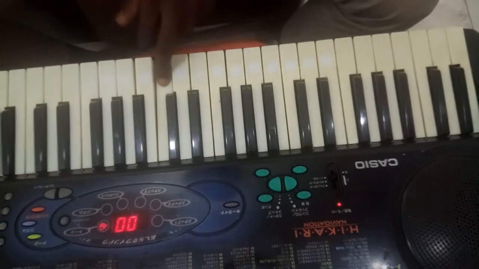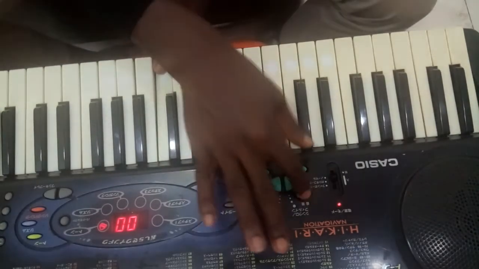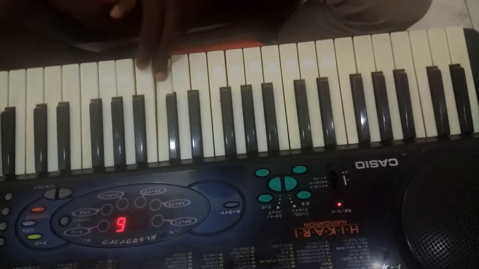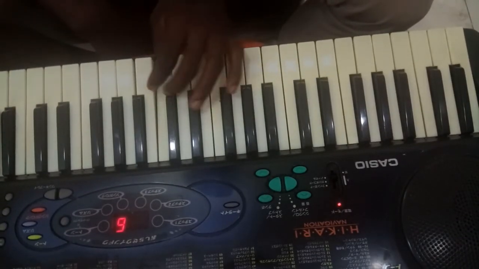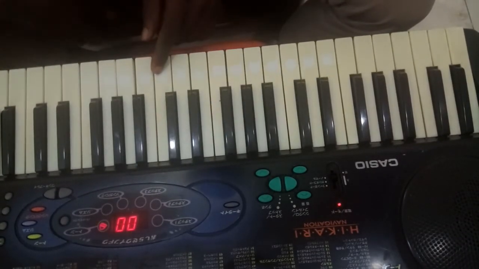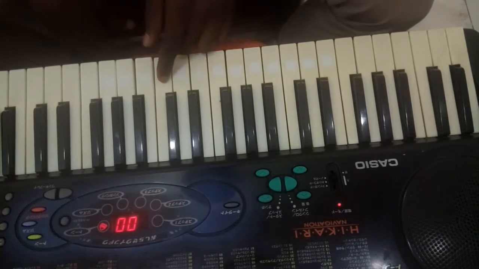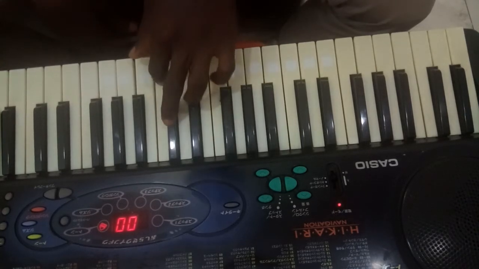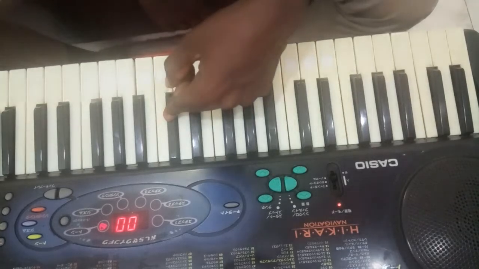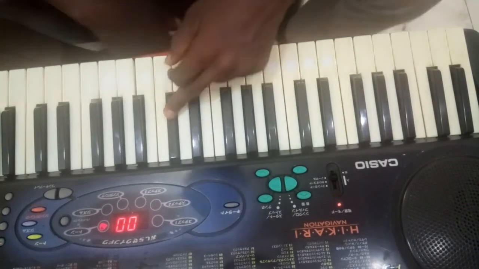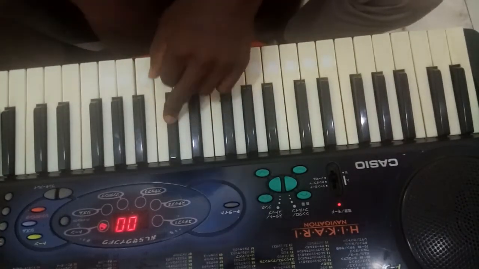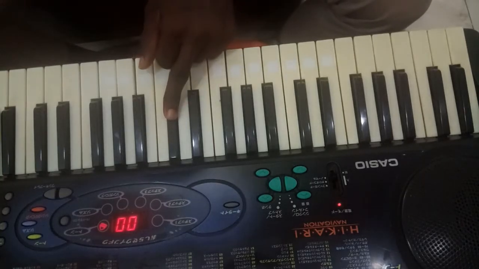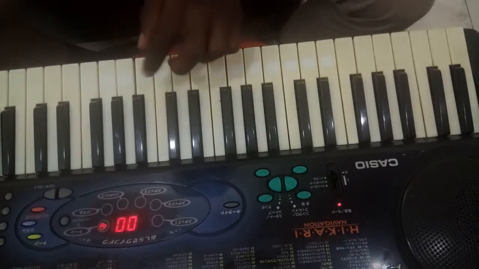Now this is E. If I go a half step lower, a half step, not a full step, this becomes E flat. Are you seeing it? This becomes E flat.